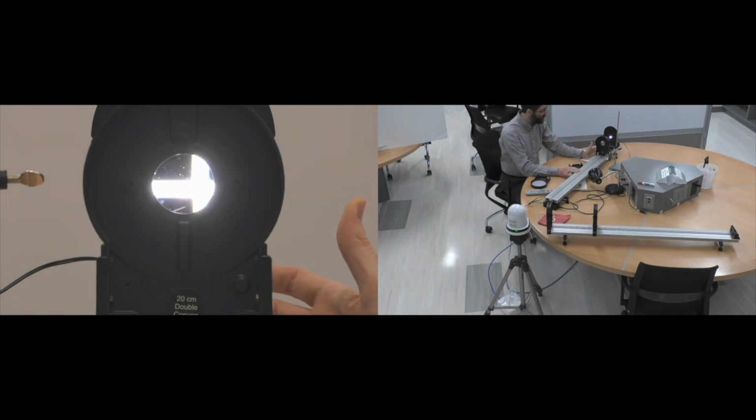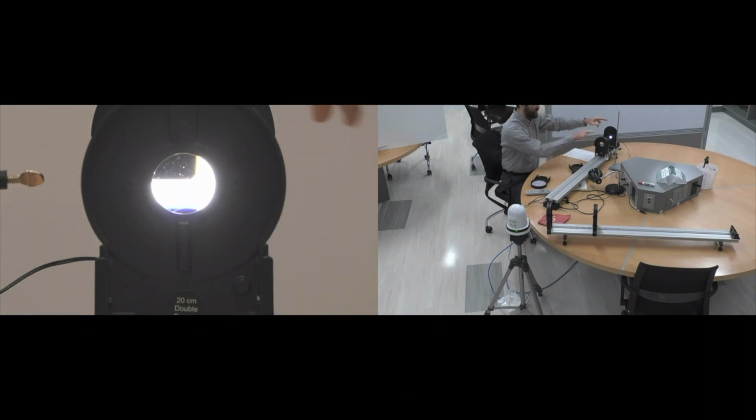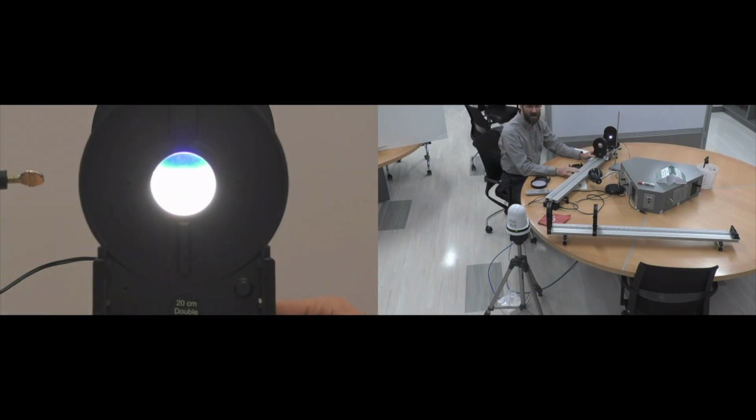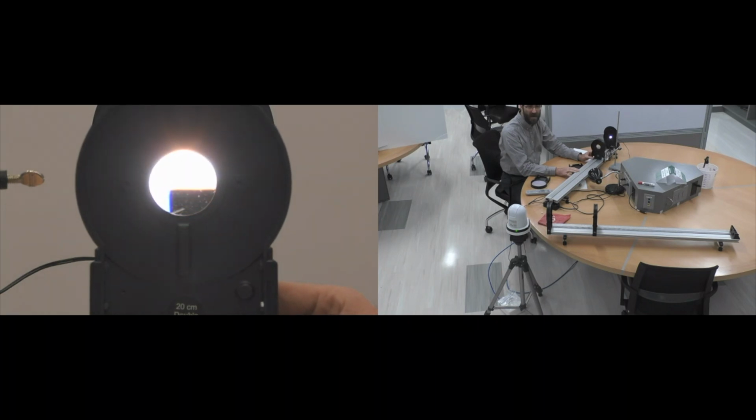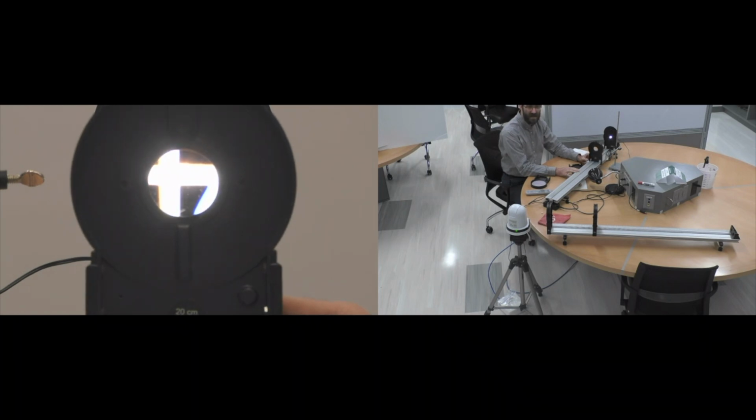Now, the focal length of this lens is 20 centimeters, and so this distance, if you look on the right camera, when I get to about 20 centimeters, you'll notice that the image there is so magnified that we've basically washed out. You're seeing a very, very small part. And then if I keep going, now the image is actually upside down.